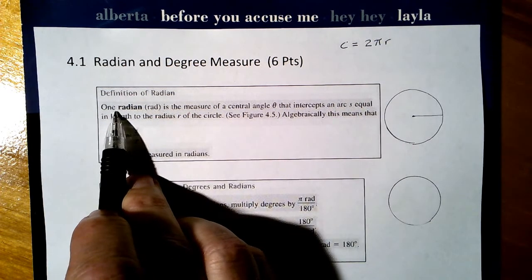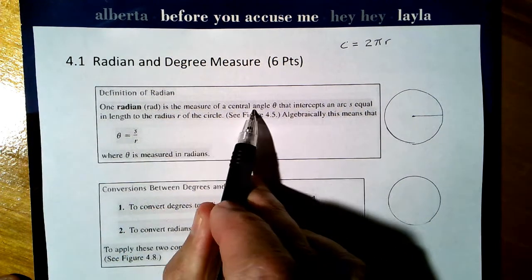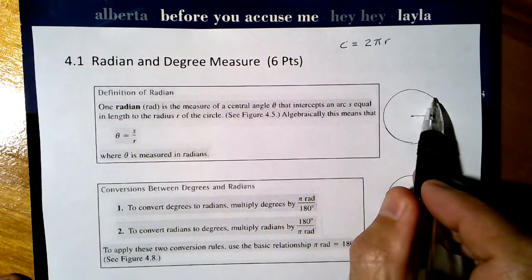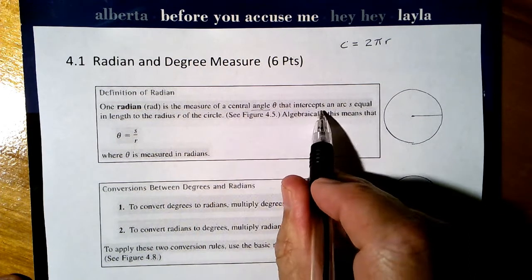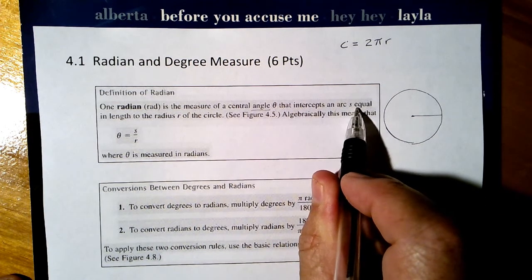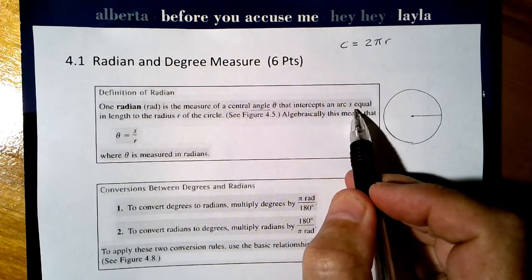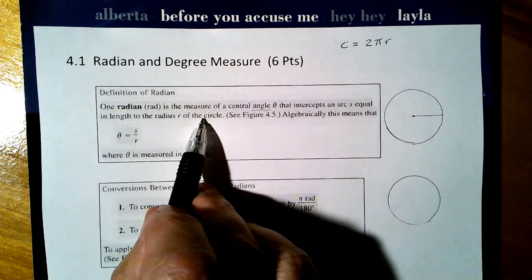So I guess we need to talk about what a radian is. 1 radian is the measure of a central angle. Okay, so a radian is not part of the circumference. It's a measure of an angle that intercepts an arc, S we'll call it, and for whatever reason S is used for arc lengths a lot, equal in length to the radius of the circle.